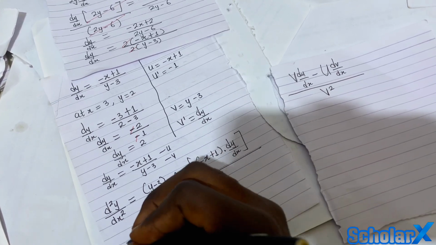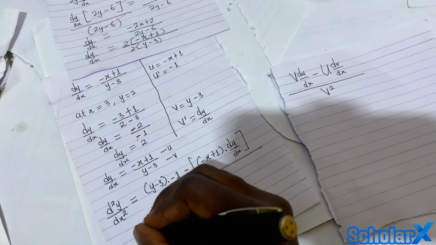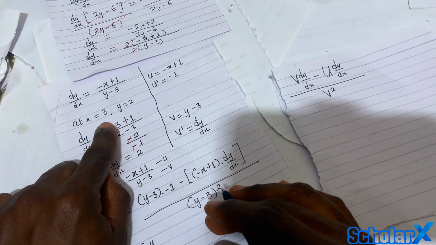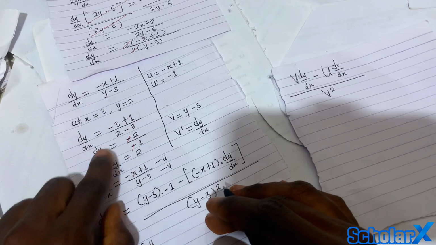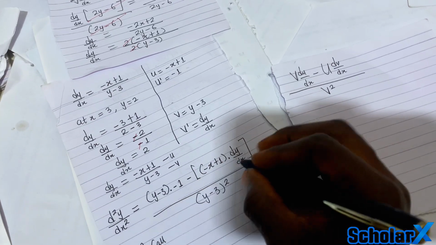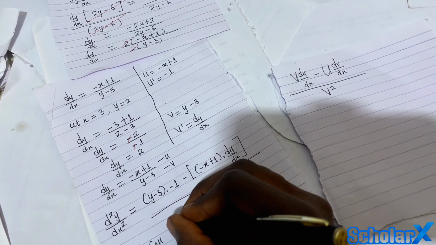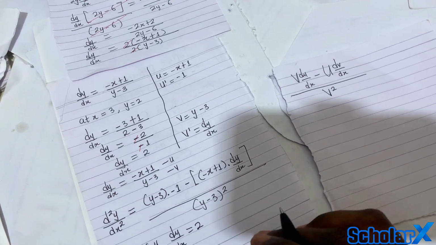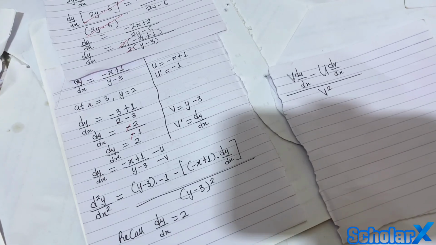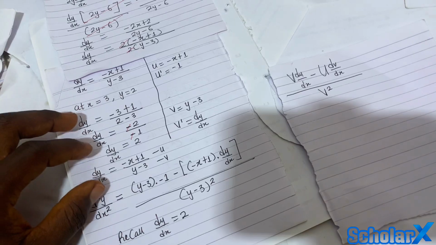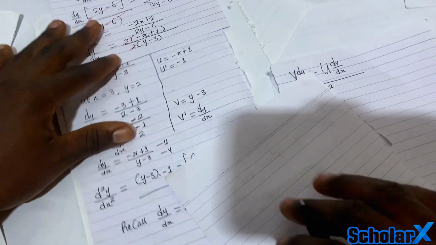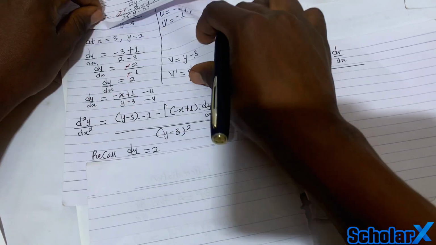So now this becomes, I want you to recall that when we substituted x is equal to 3 and y is equal to 2 into our dy/dx, we got 2. So we can replace the dy/dx here with 2. So recall the dy/dx is equal to 2. So if the dy/dx is equal to 2, I'm going to substitute this here.